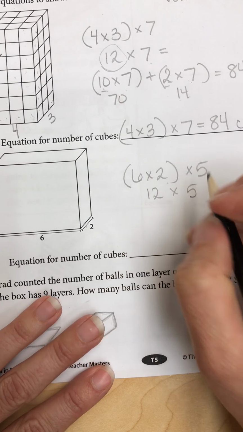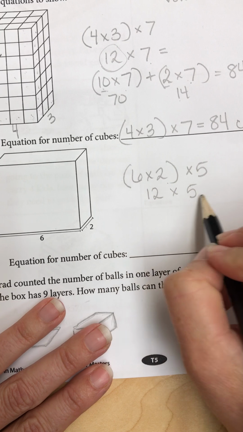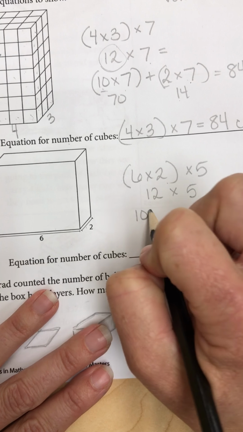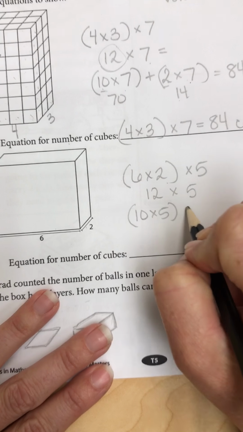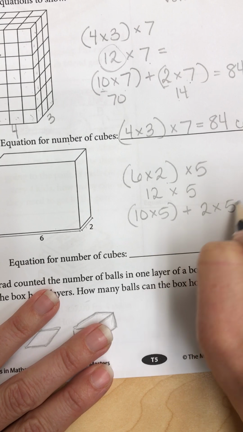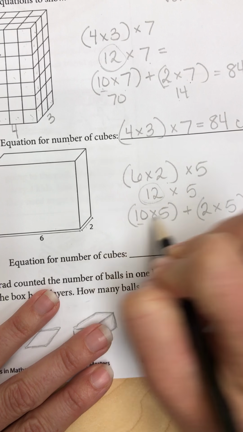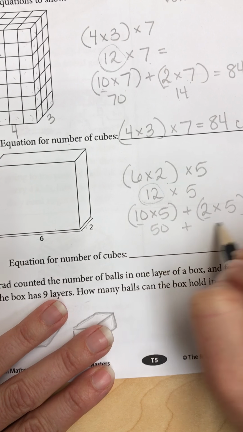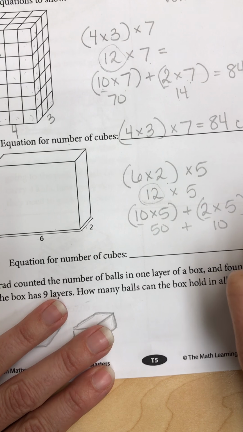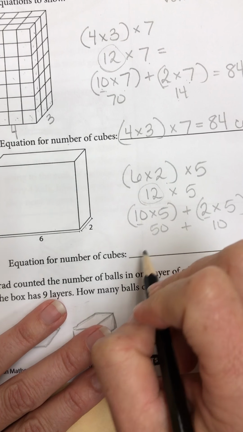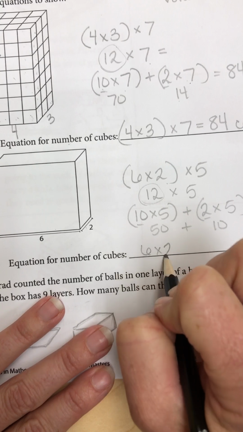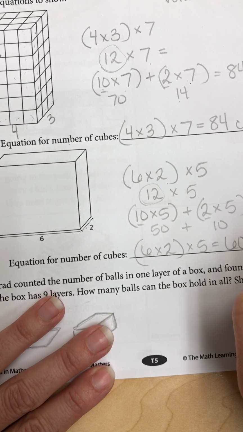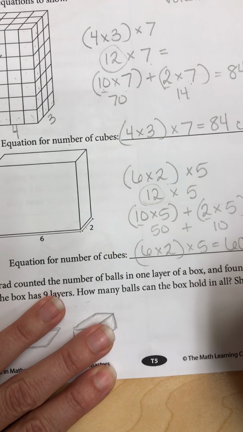Okay, again, you can break it up, or you could double and half it, your choice. I'm going to break it up. 10 times 5 plus 2 times 5, because I'm breaking up my 12 here for 10 and 2. And I get 50 plus 10, which equals 60. So I'm going to write my equation. 6 times 2 times 5 equals 60 cubes.